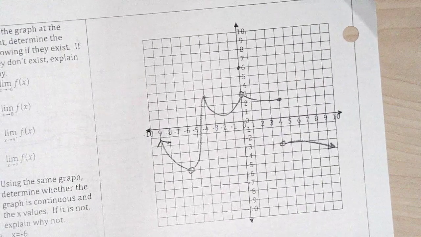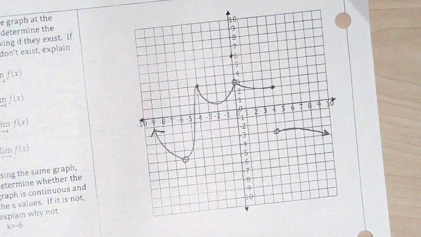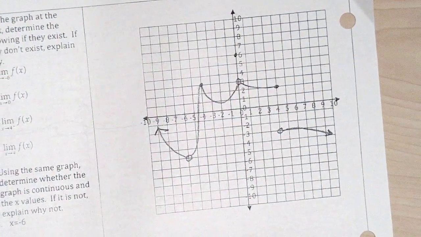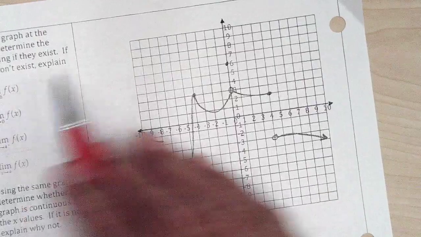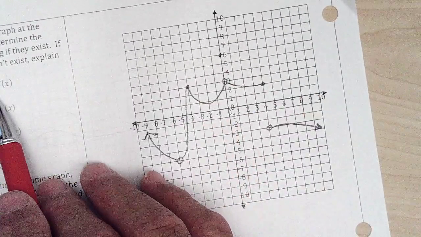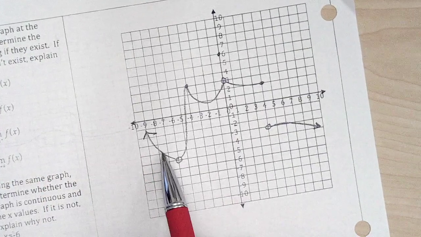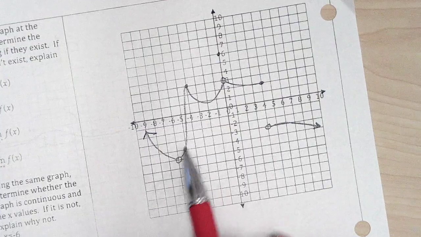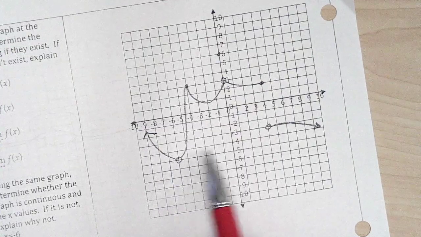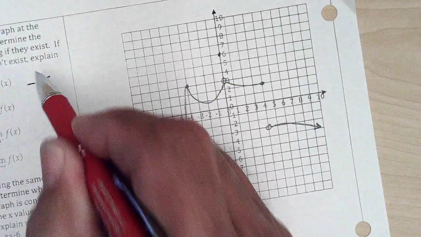And 5. I might be doing these out of order. Did I do these out of order? Nope, 5. Okay. So, as x approaches negative 6, the left is approaching negative 5, and the right is approaching negative 5, so the limit is negative 5.